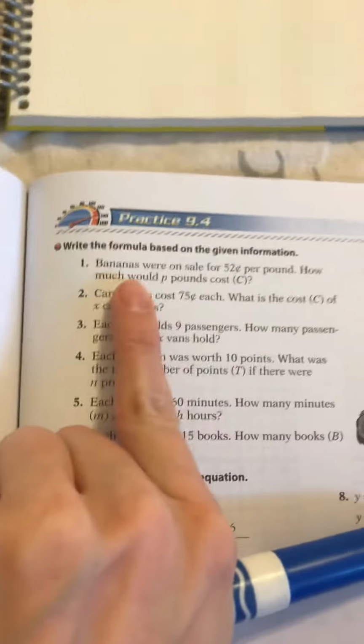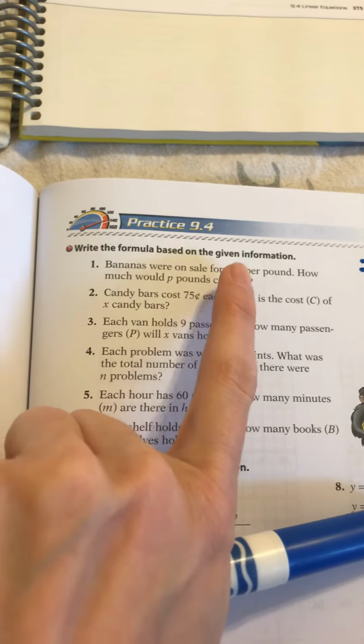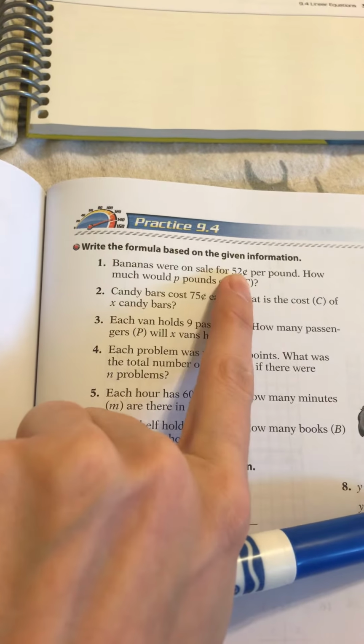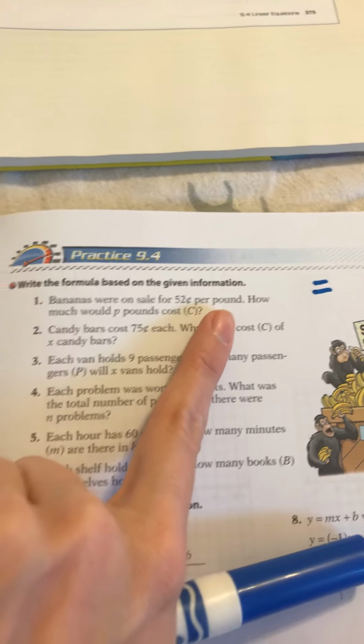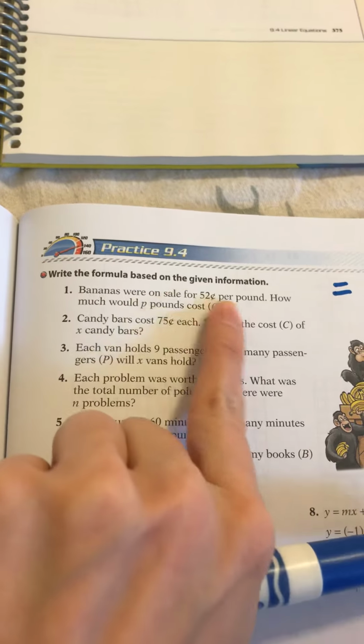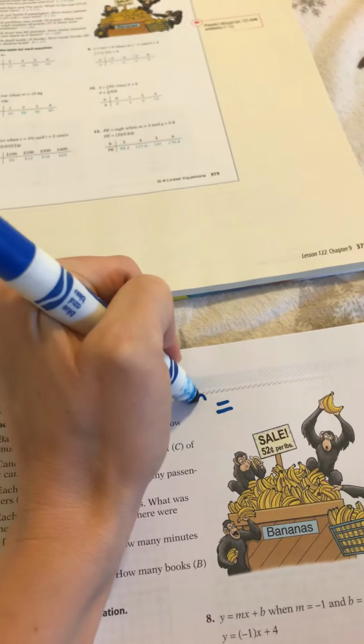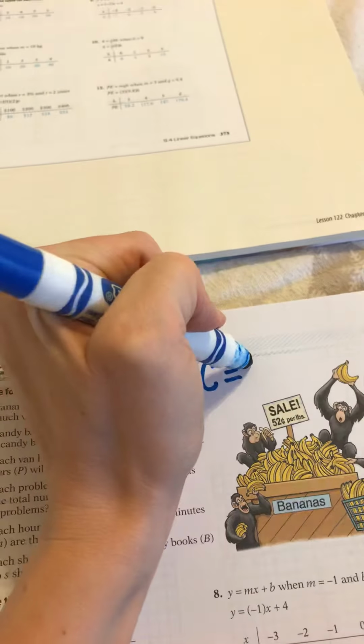So we know that they cost 52 cents per pound. So what we want to find is the cost. So we're going to put a capital C right there for cost. We know it's 52 cents.